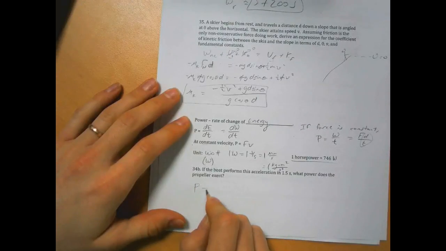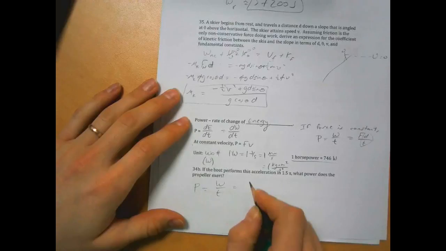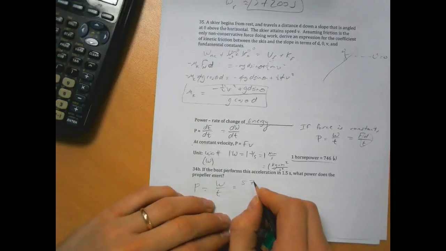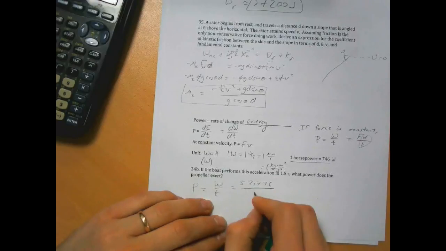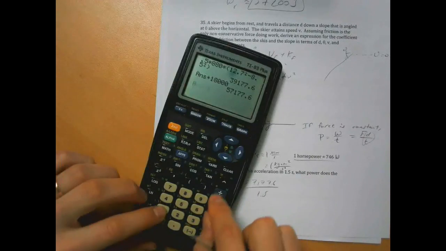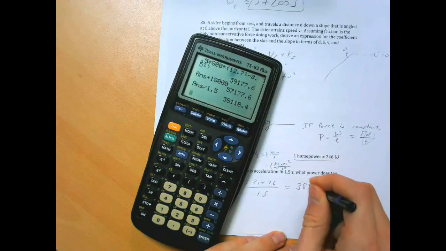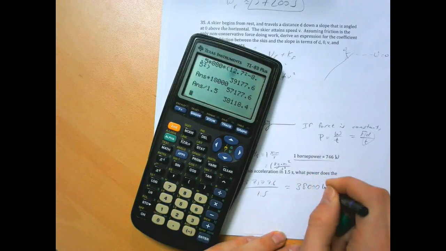Yeah, power is just work over time. So we take that work, 57,200 joules, whatever it was, divided by 1.5, and we get that's about 38,000 watts.